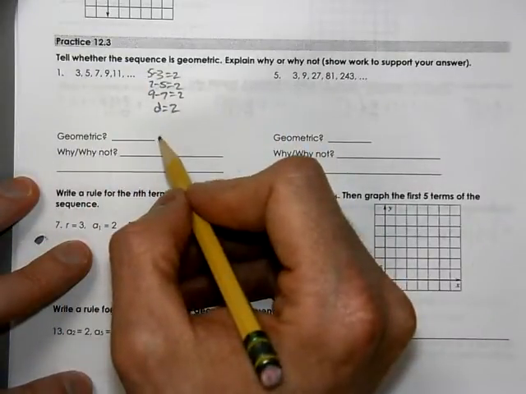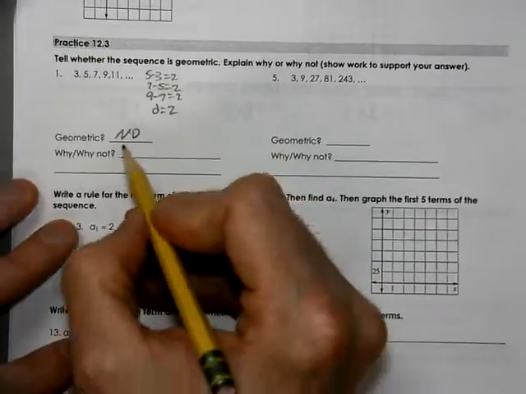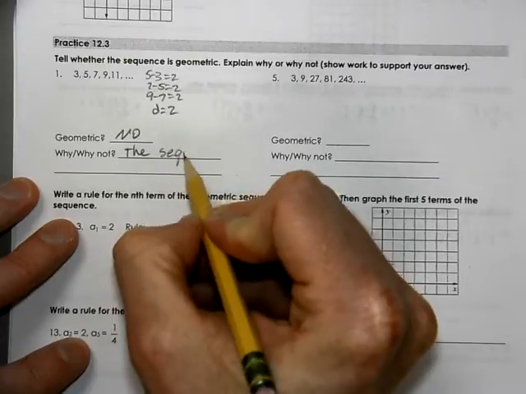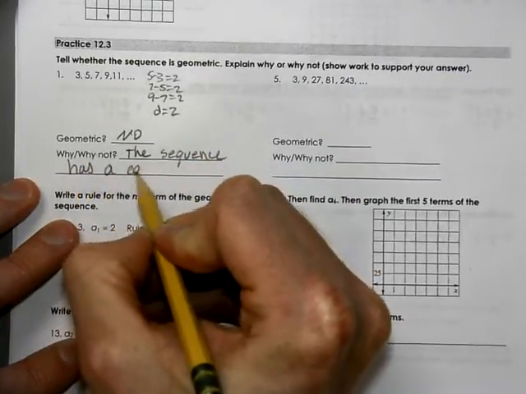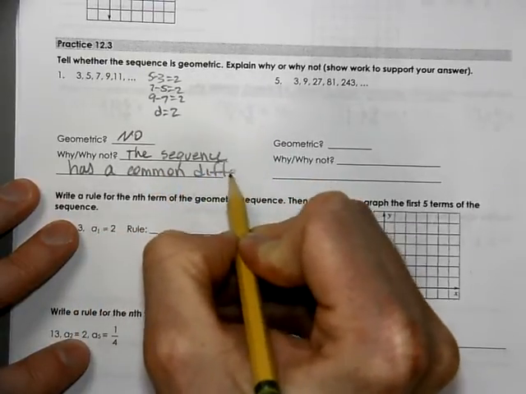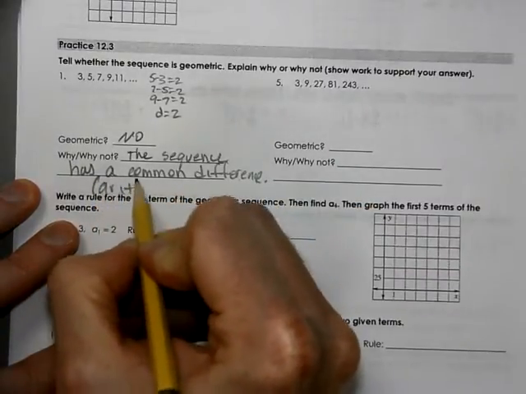So is it geometric? And the answer is no. The sequence has a common difference, which means it's arithmetic.